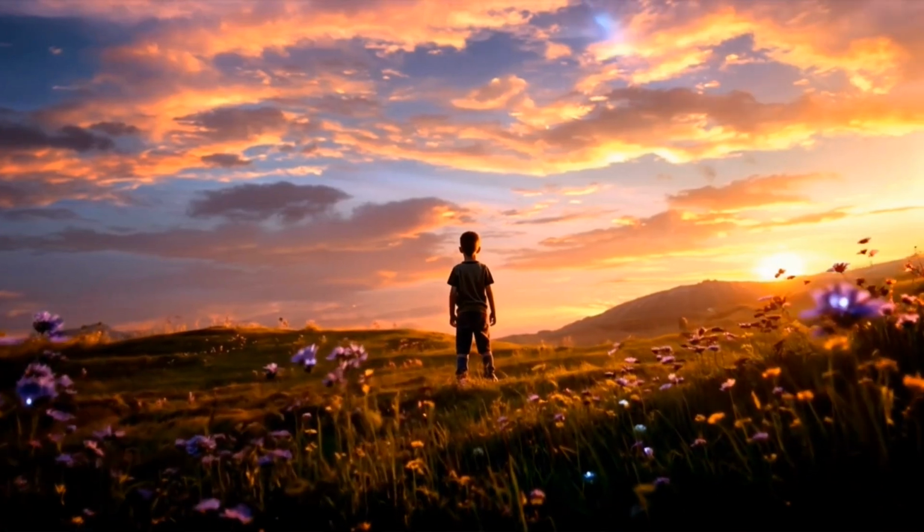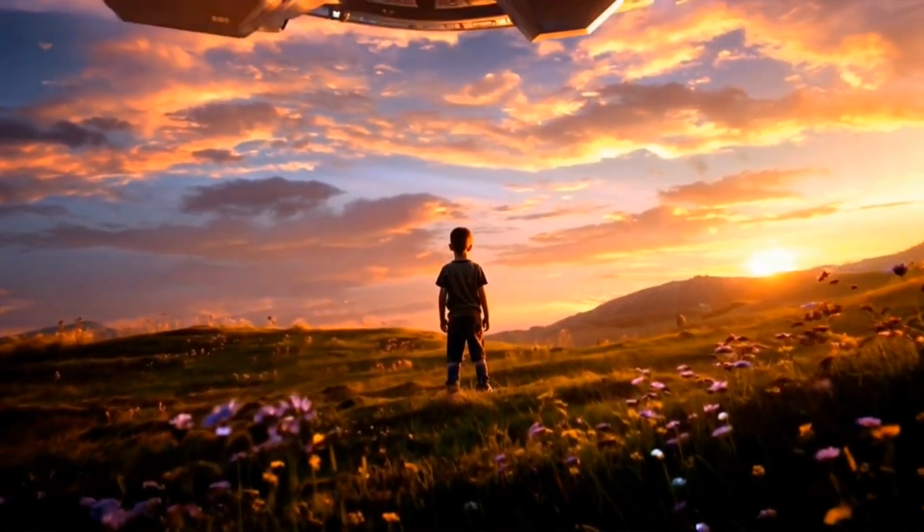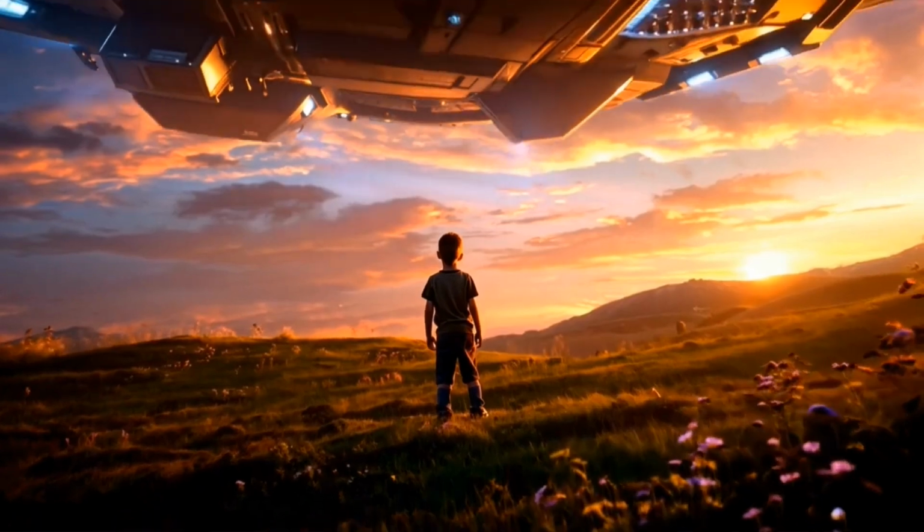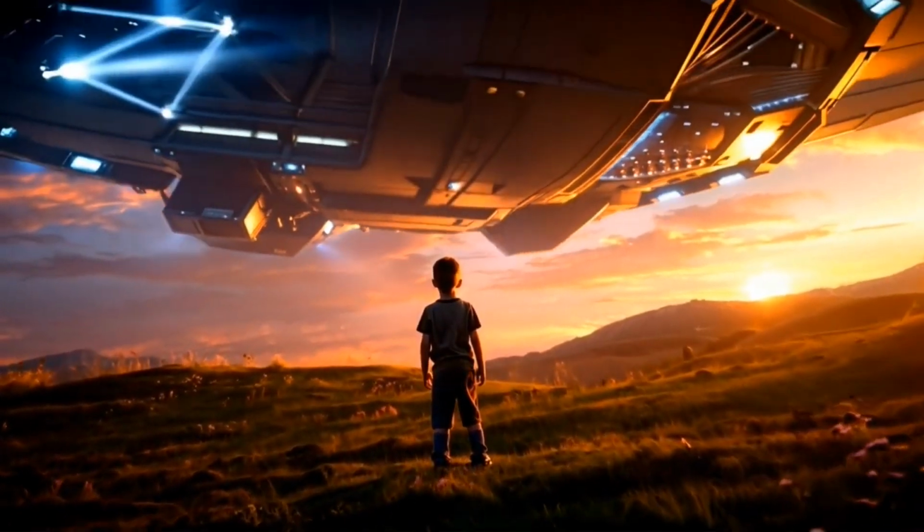In a quiet meadow beneath the vast blue sky, a young boy's gaze is drawn upward. His breath catches as a massive spaceship breaks through the clouds.